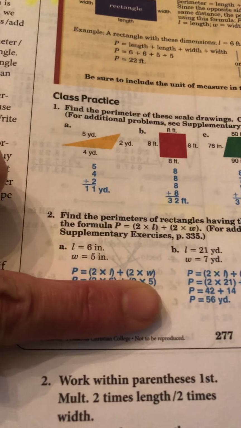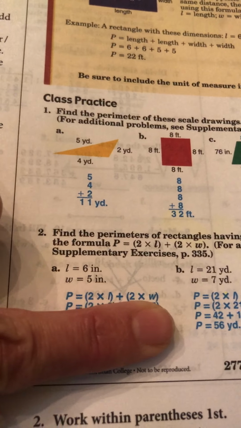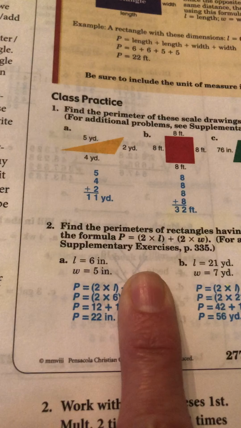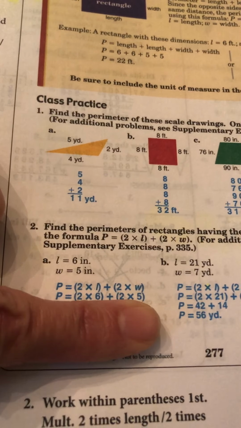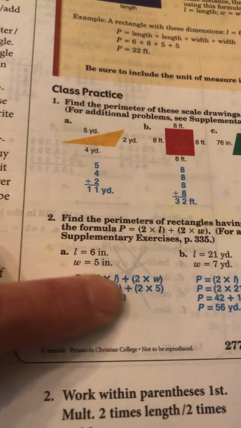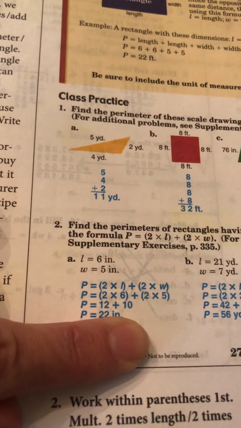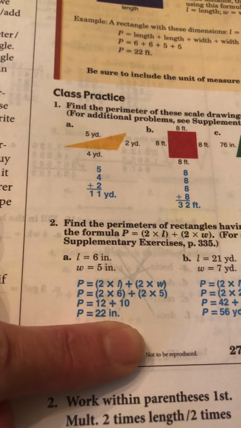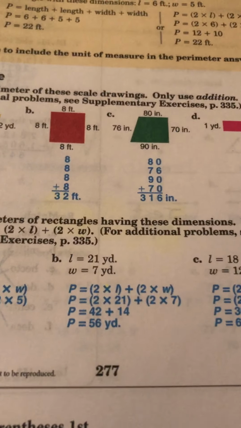Now, what is L? 6. So 2 times 6, see that? What is width? It's 5. So 2 times 5. Do you see how easy that is? You're just plugging it in is all you're doing. Then you say 2 times 6 is 12. 2 times 5 is 10. And when you add them up, you've got 22. Pretty simple.